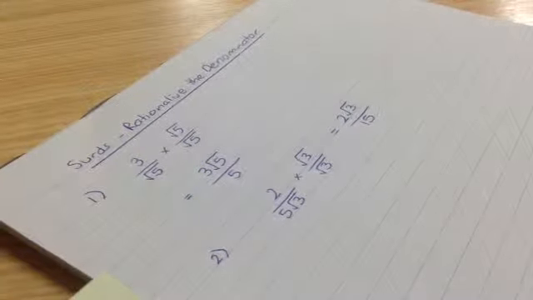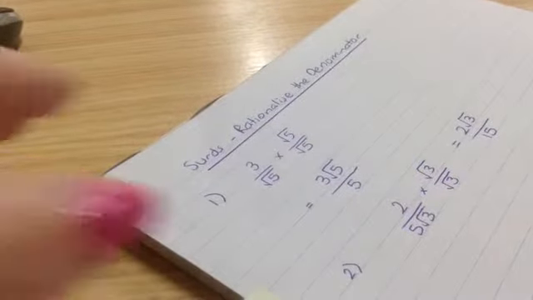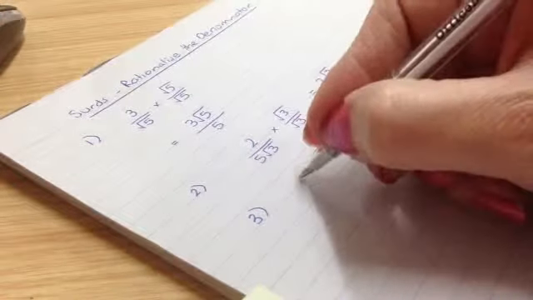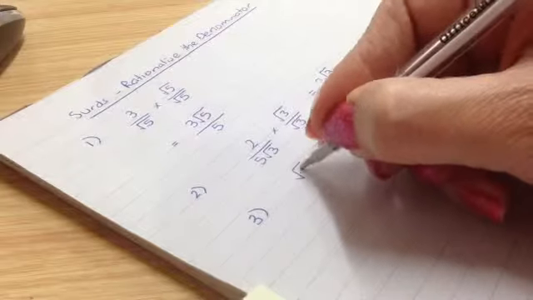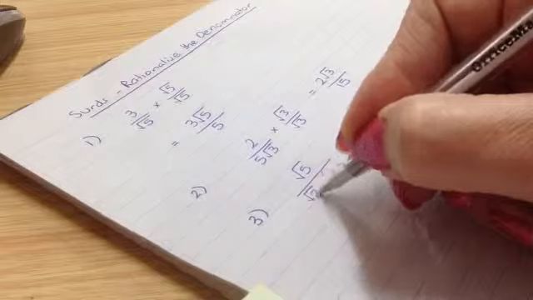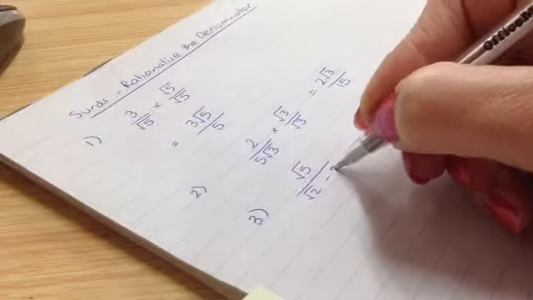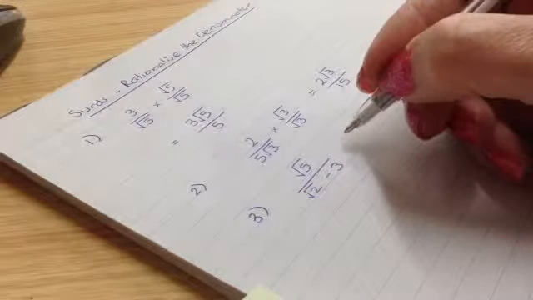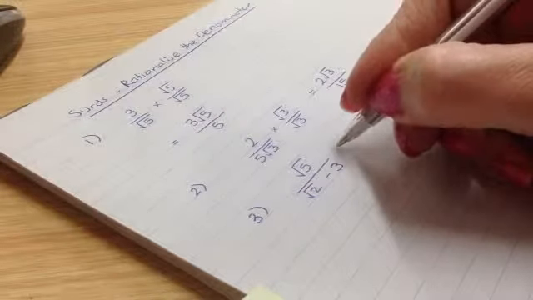Okay, another one, I'll just turn the page. Okay, now the ones you can come across as well are the ones where you have this type. So you have root 5 over root 2 minus 3. Okay, when you have that situation, you just multiply top and bottom by what we call the conjugate.